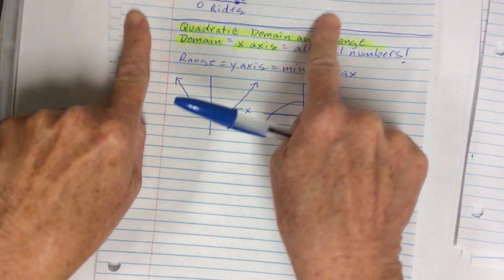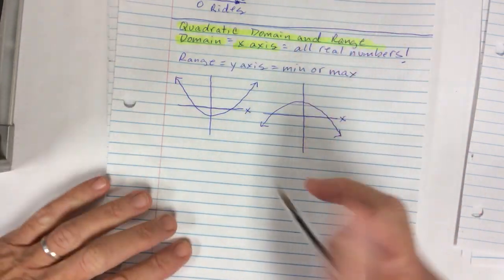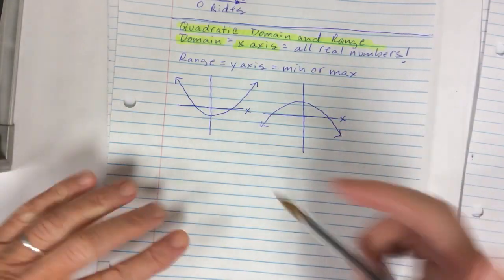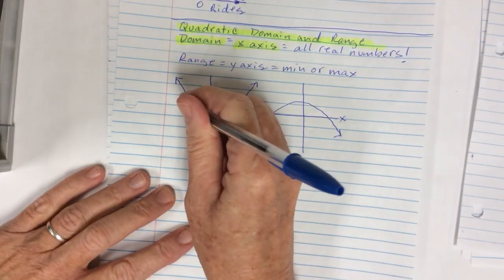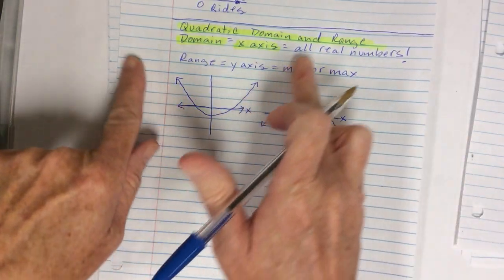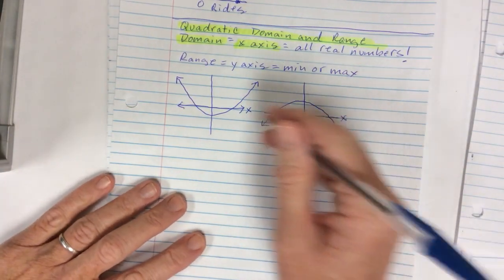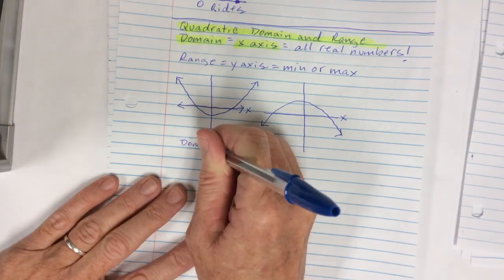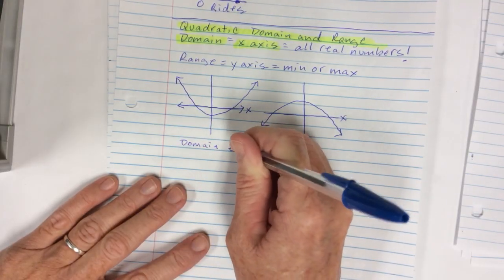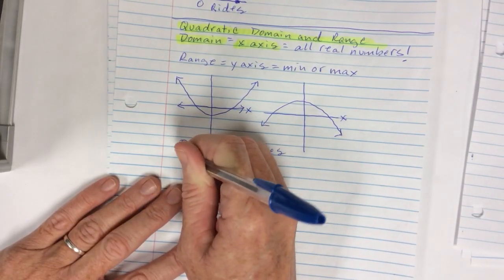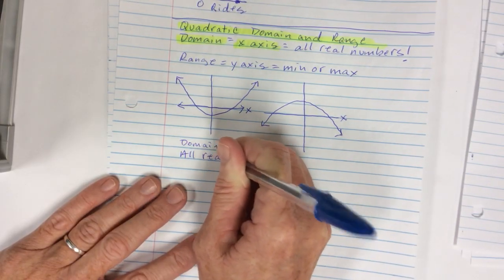The parabola is going to continue opening up. Therefore, it's going to include all the numbers on the x-axis, because the x-axis keeps going out this way. The parabola opens up this way. So this is domain examples of all real numbers.